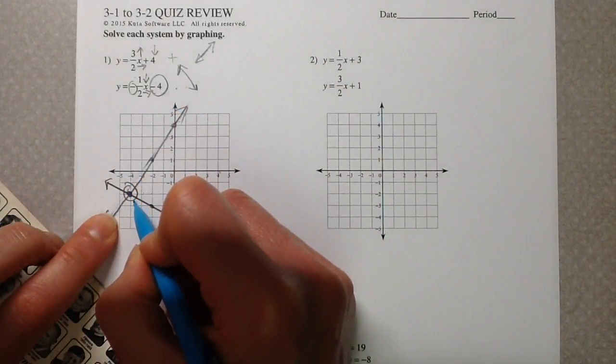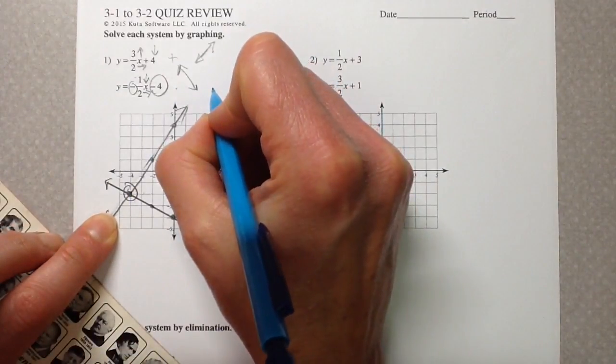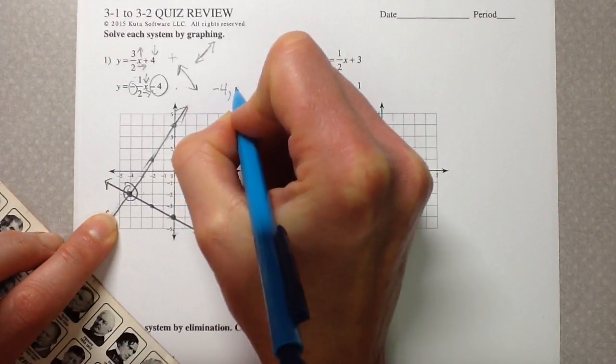So it's -4. I need to write it as an ordered pair. Not enough just to have the point there. I need to write -4, -2.